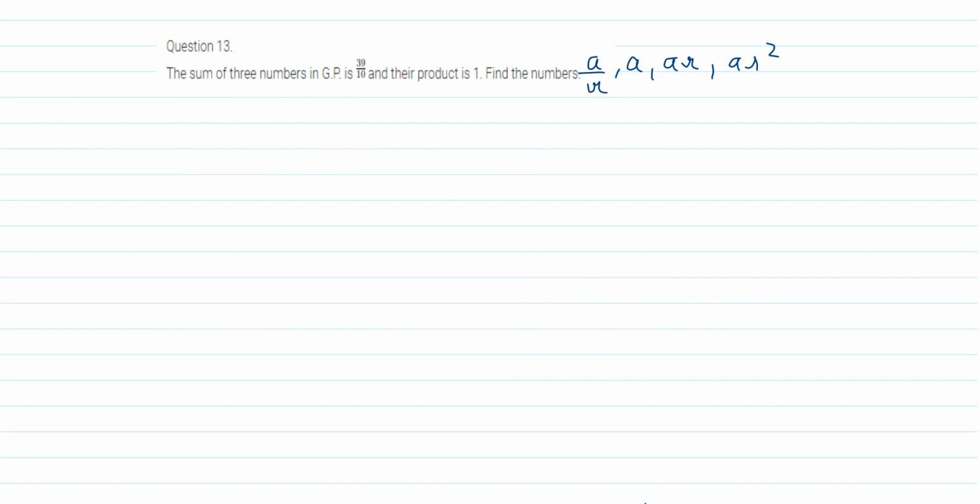I'll not take the last term. So let the three numbers in GP be A upon R, A and AR.